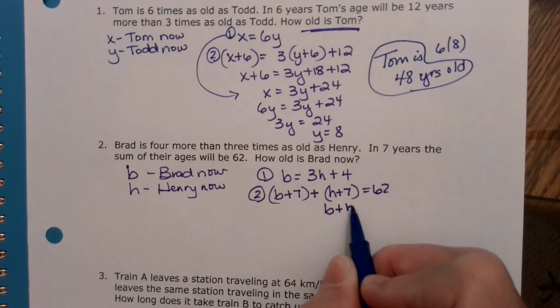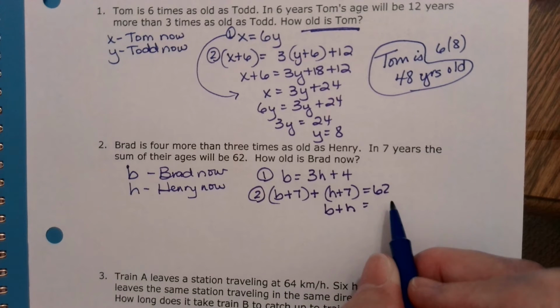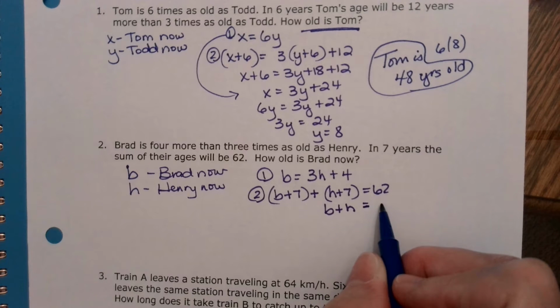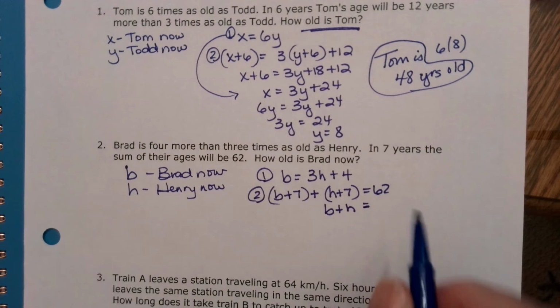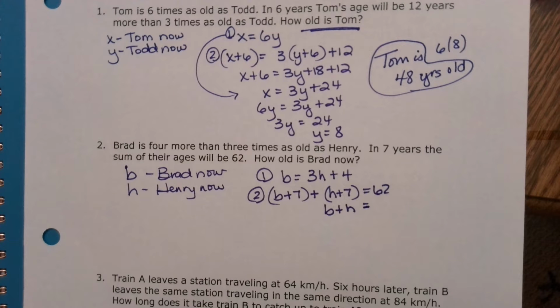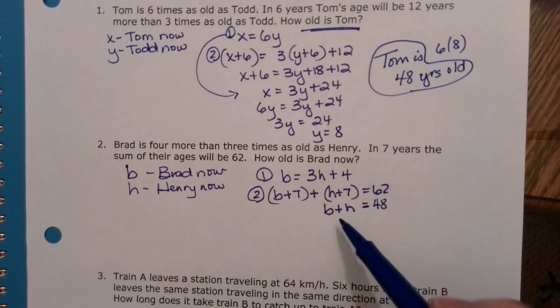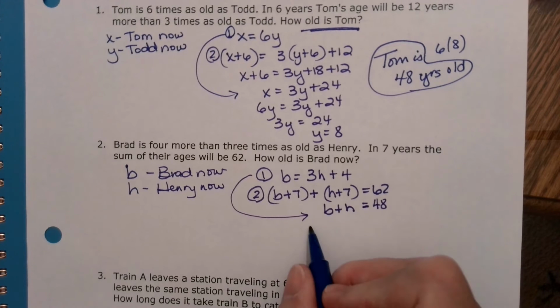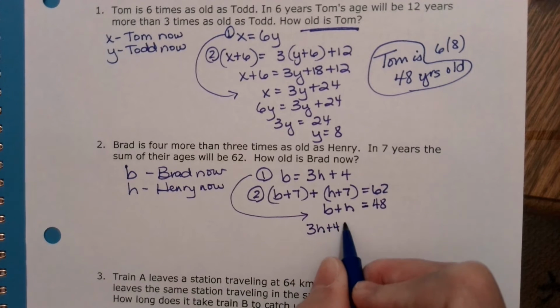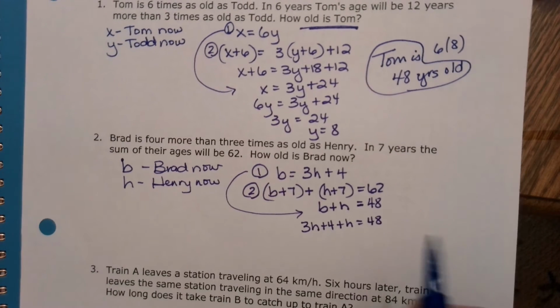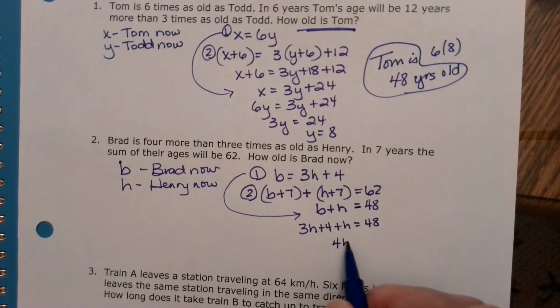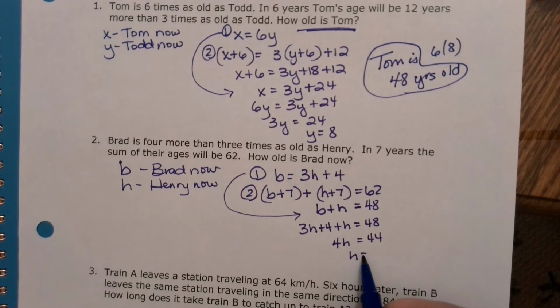Simplify this one. This is 14, subtract it from both sides, and you're going to get, 44, right? I mean 48. Excuse me. Yeah, you get 48. Okay, then I want to take this one and substitute it in here. So I'm going to get 3h plus 4 plus h equals 48. So then add these together and subtract 4 from both sides, and you get that h is 11.